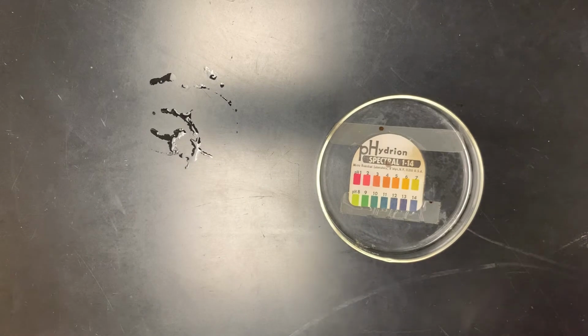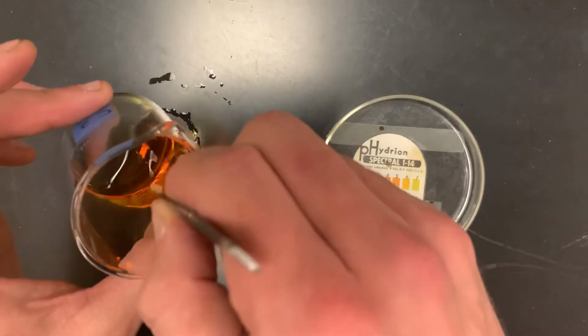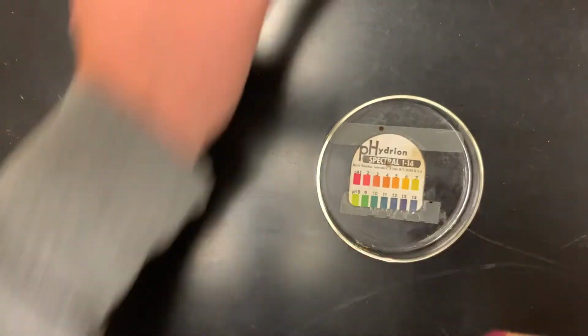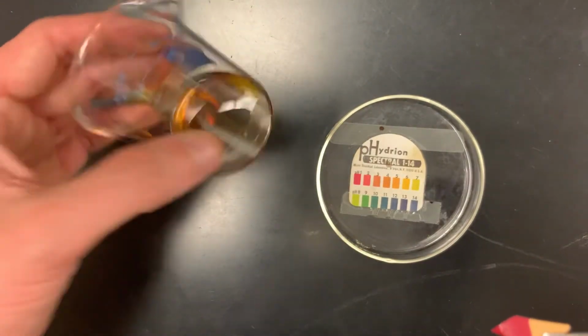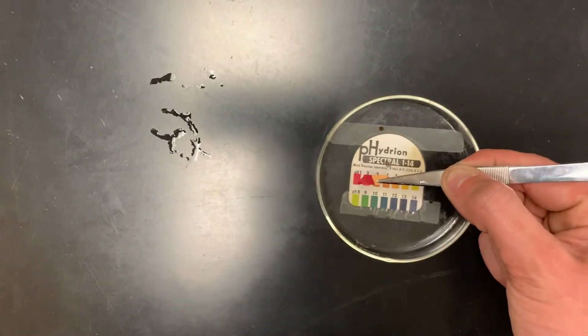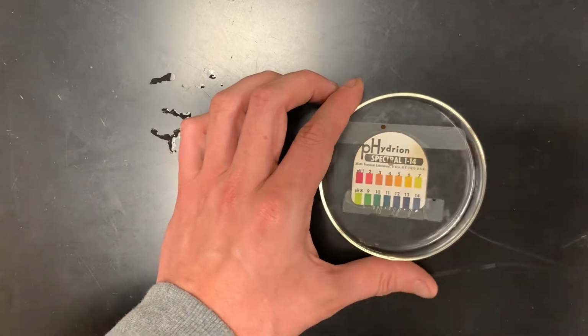Up next, we have our ferric nitrate. So again, nitrate, pretty soluble with just about everything. But we do have the presence of the transition metal there, the iron. Now again, the color of the solution, if you were catching that, is orange, but the pH paper has become this dark red. Wow, this is actually quite acidic. I'd argue maybe between 1 and 2 there.